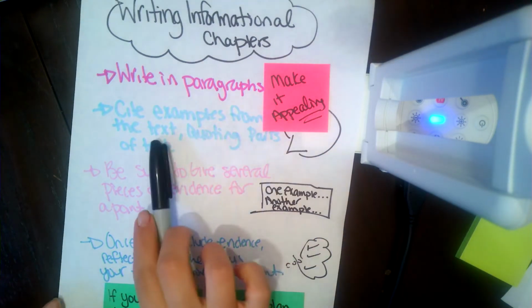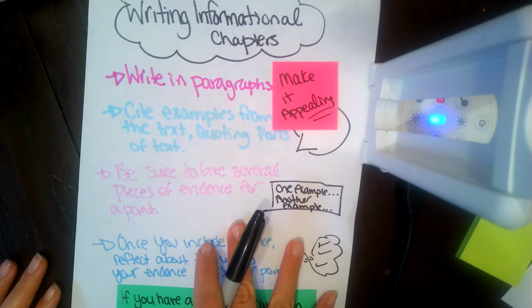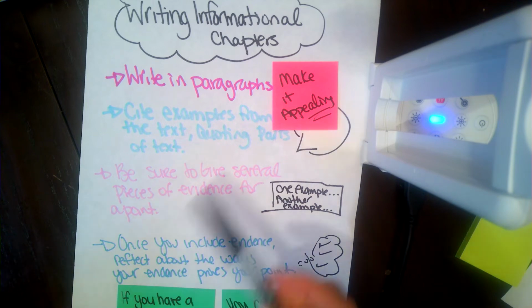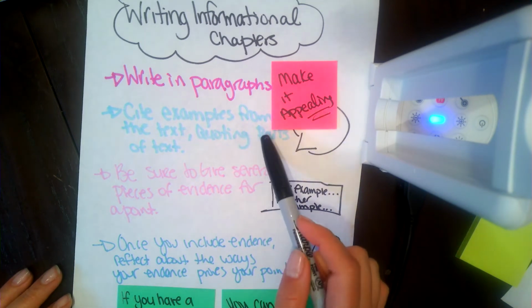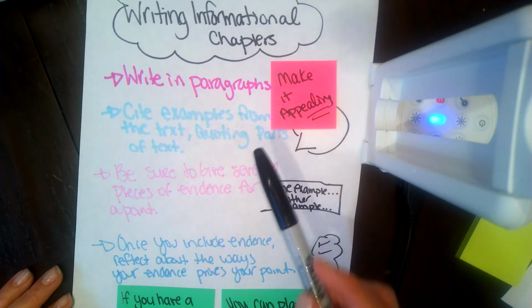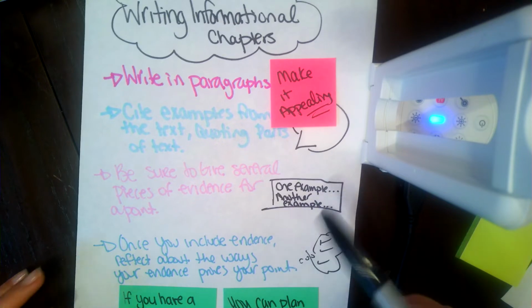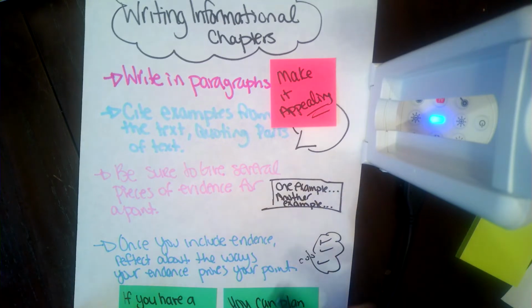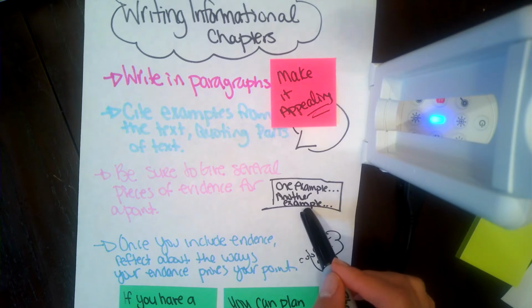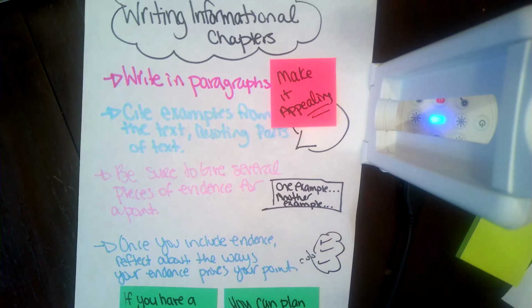Cite examples from the text, quoting parts of the text. So when you guys are giving evidence, you want to be able to cite examples, okay? You want to be able to quote parts of the text. People want facts, okay? You also want to give examples for several pieces of evidence, okay? So if you're making a certain point, give an example for it. Give another example for it. You also want to include evidence that reflects the ways your evidence proves your point. So you want to analyze that evidence.